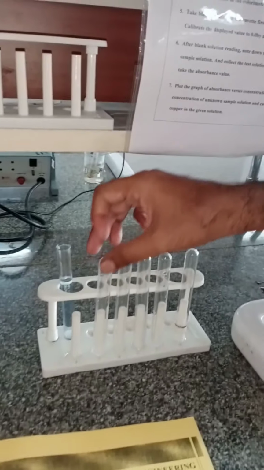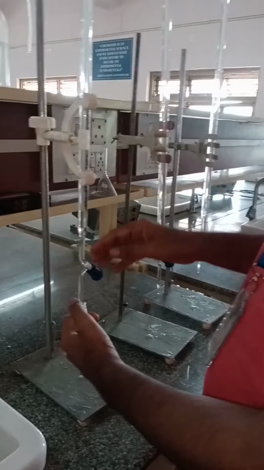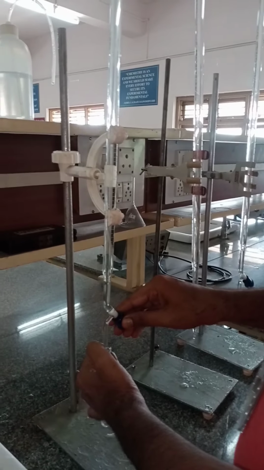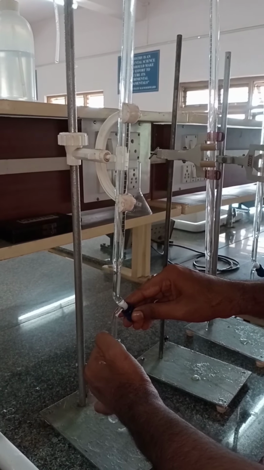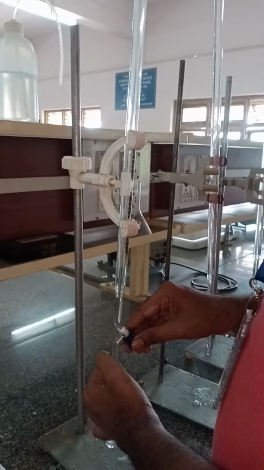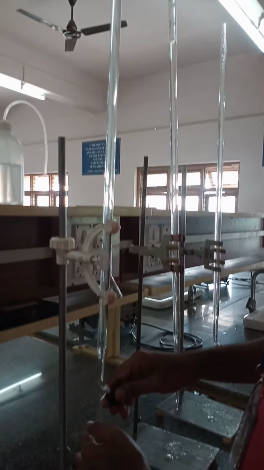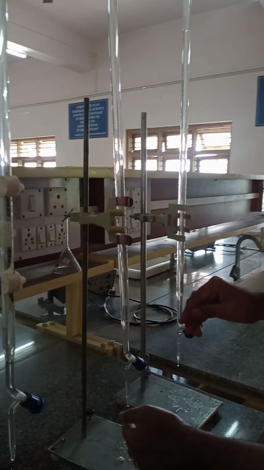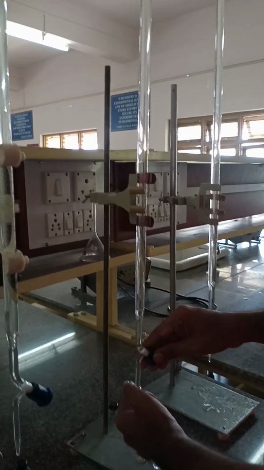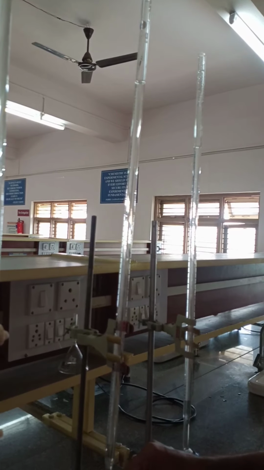Next, take the second test tube. According to the tabular column, you are adding 2 ml of copper sulfate solution and 2 ml of ammonium hydroxide.